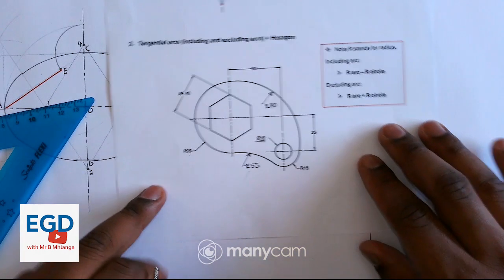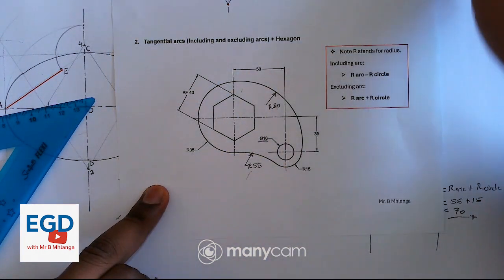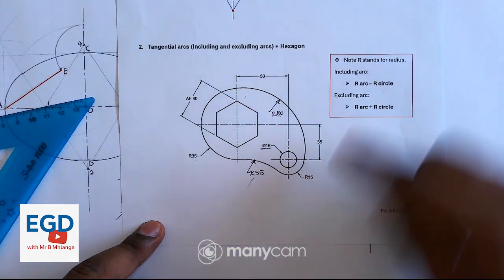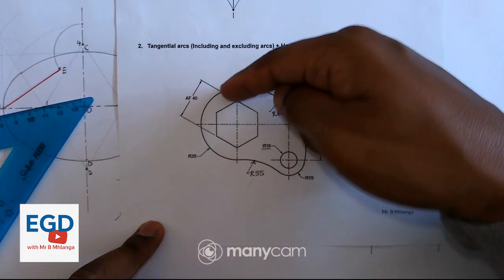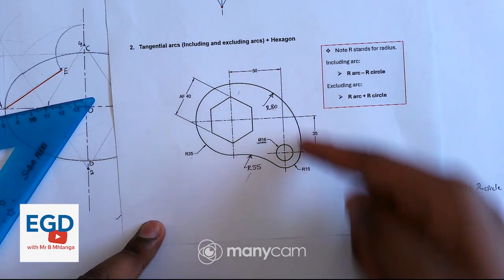So obviously I've drawn everything. So I hope you understood these two formulas and how to construct those including and excluding arcs.